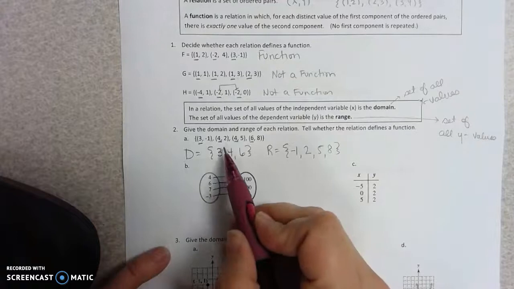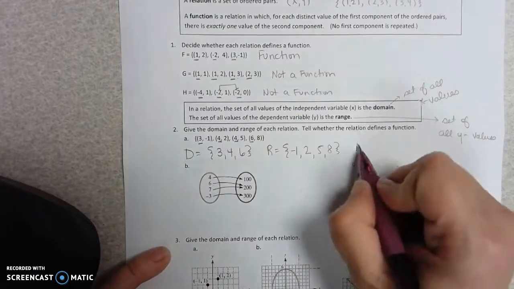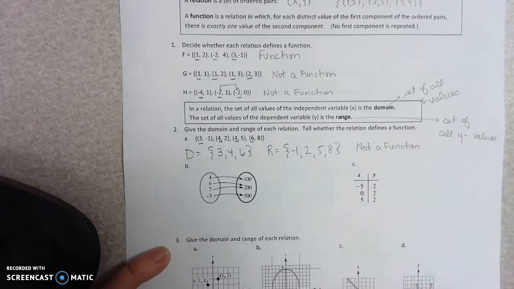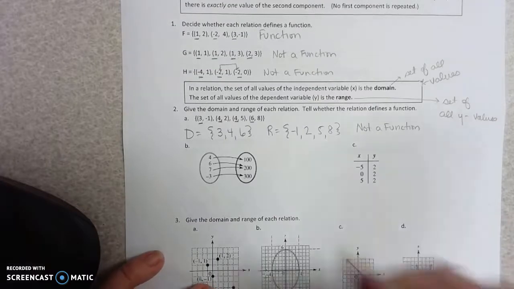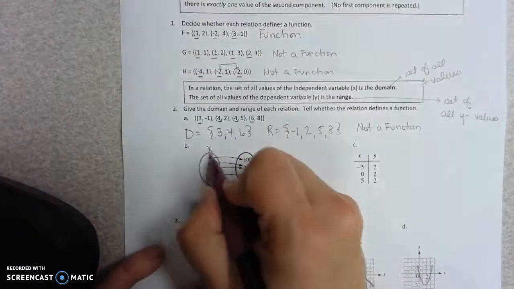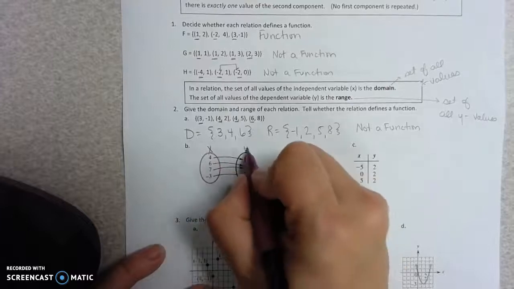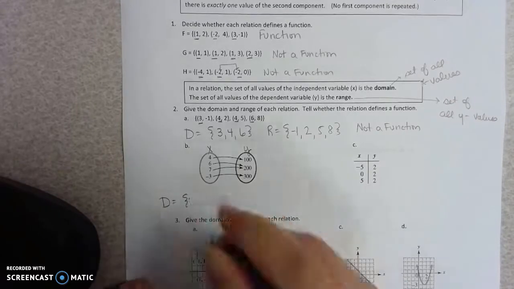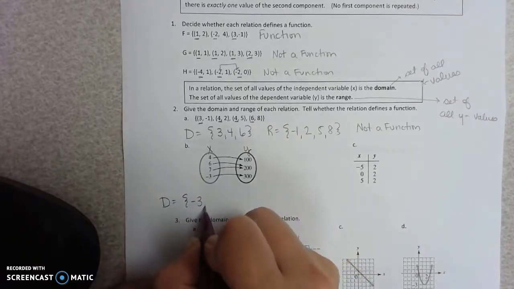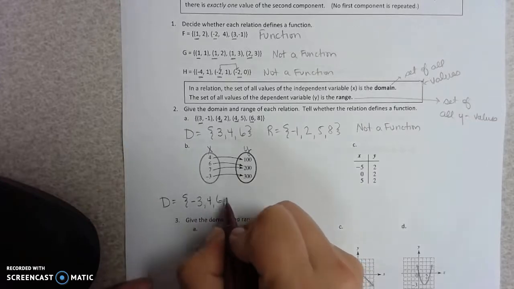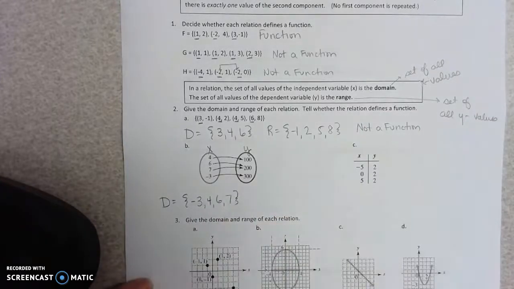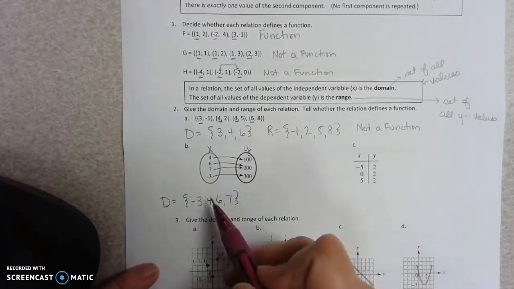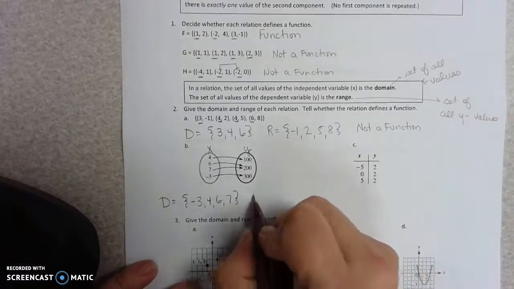Alright, when I look at the x values, since 2 of them are the same, this would not be a function. Still a relation, just not a function. Alright, looking at B, this first oval is going to contain our x values, and this second oval is going to contain our y values. So if we look at the x values to get our domain, you don't have to list these in any specific order. They don't have to be in numerical order from largest to smallest or anything. Just as you see them, just make sure you get them all listed in there. So negative 3, 4, 6, and 7 makes the domain.